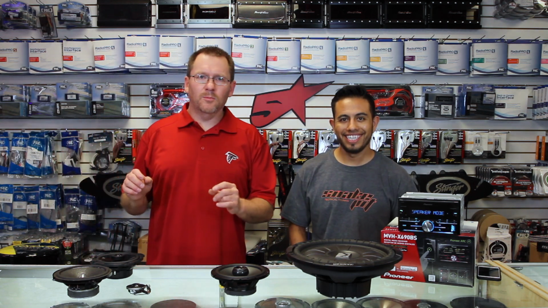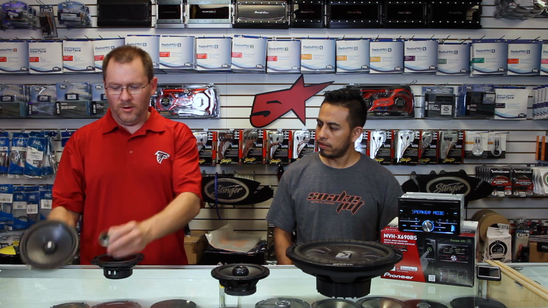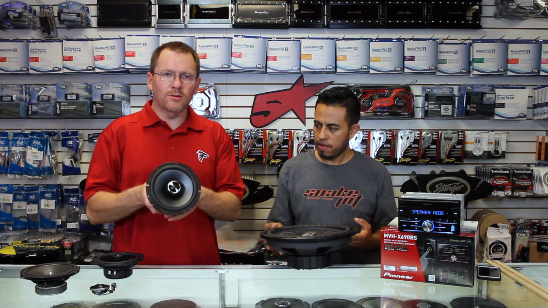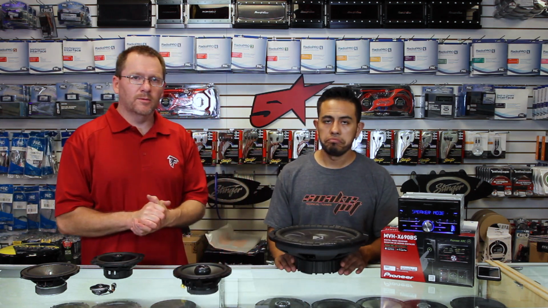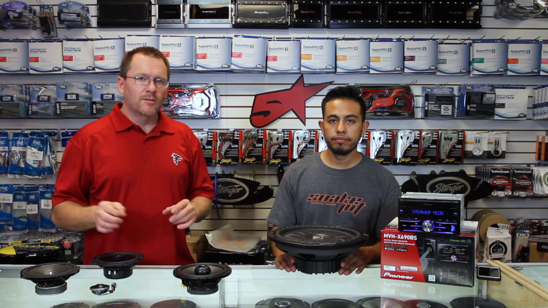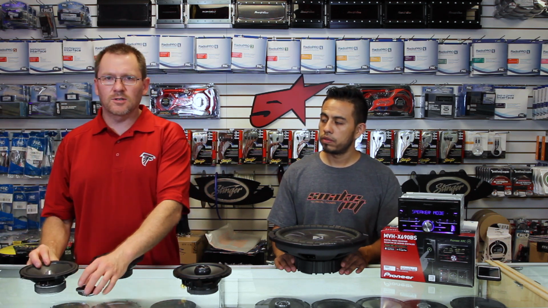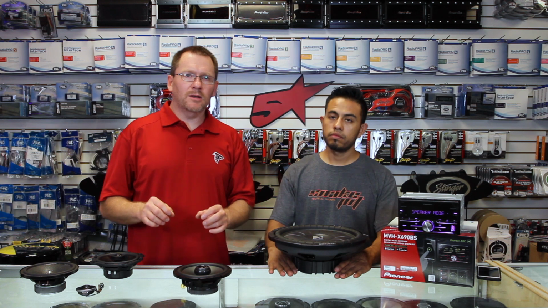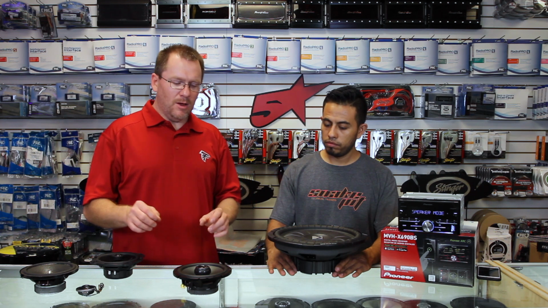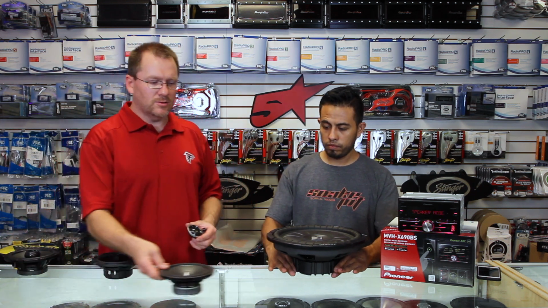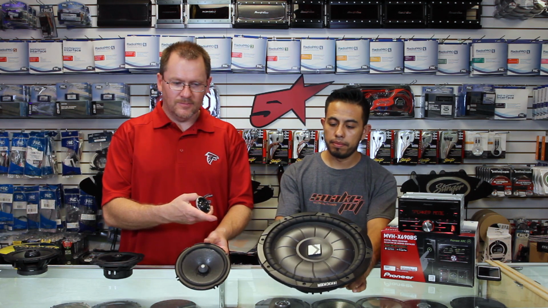People will ask, if I have a mid-range and a tweeter in the front door, a coaxial in the rear door, and a subwoofer in the trunk, should I do network mode? And the answer is no, sir. That is a front, rear, sub. Even though you have a component up front, it's still considered a front. The easiest way to think about it is if you have a rear speaker, you're not going to be doing network mode. Network mode is made for a three-speaker style system where you have a tweeter, a mid-range, and a sub. That's it.